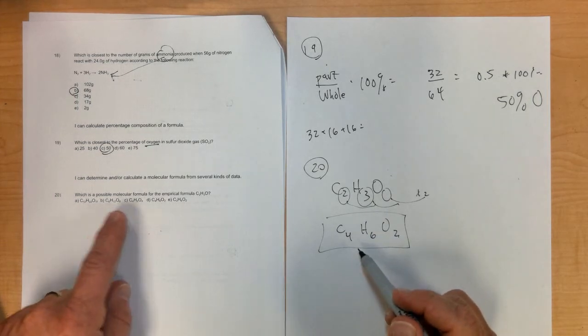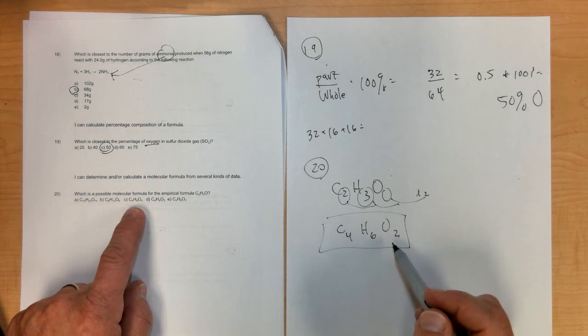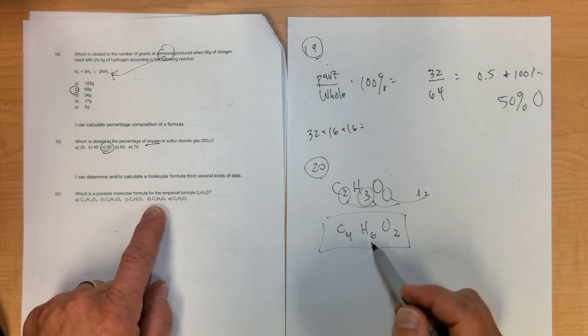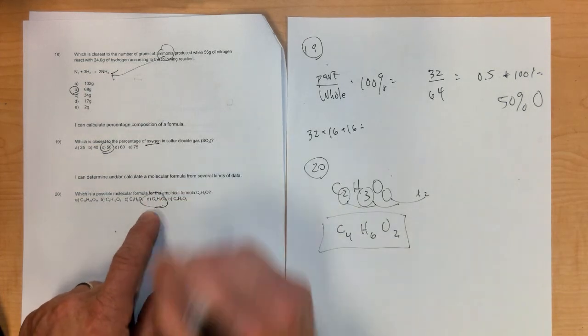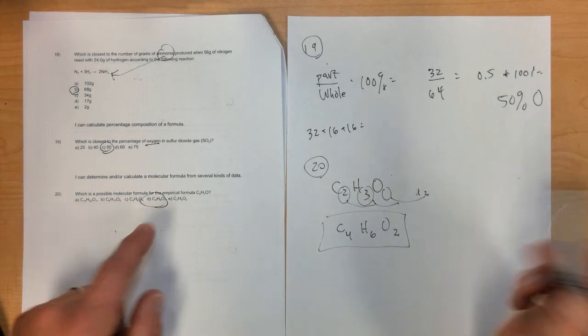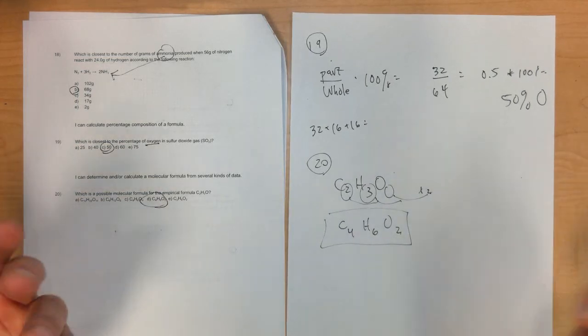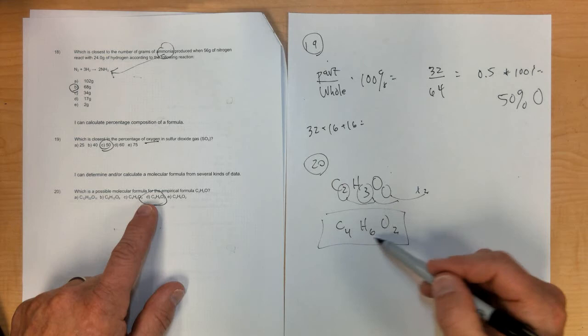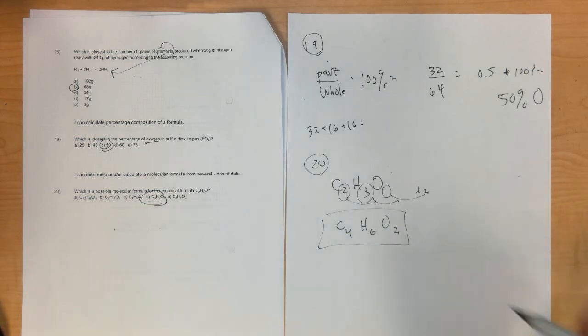Let's see if that one's here. C4H6O4, nope, C4H6O2. Yep, letter D is right here. You could try multiplying by 3 and see if that's there, or by 4, or by 5, and see if that's there, but it turned out that this one was easy enough to find.